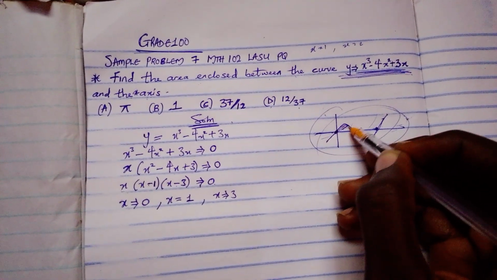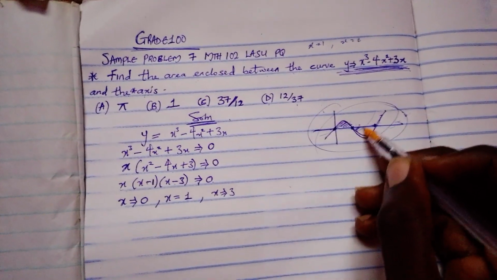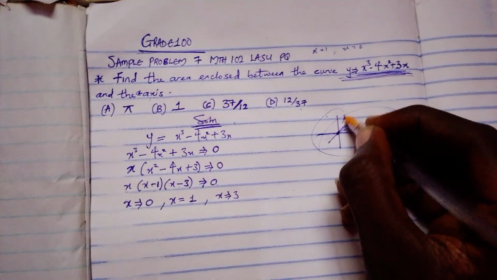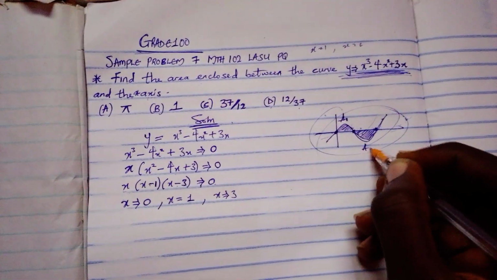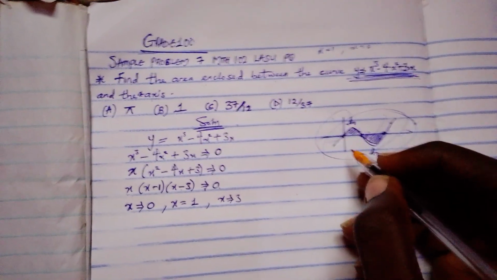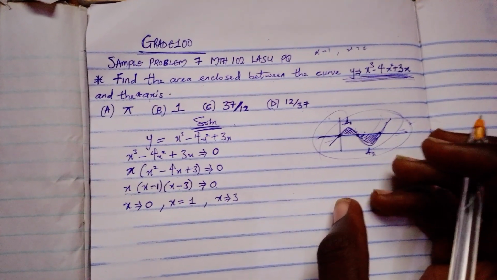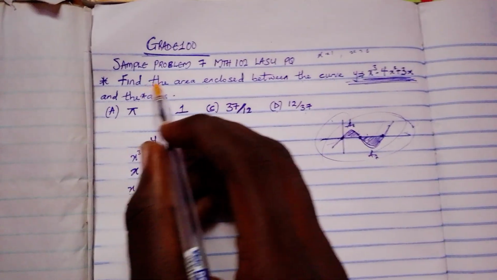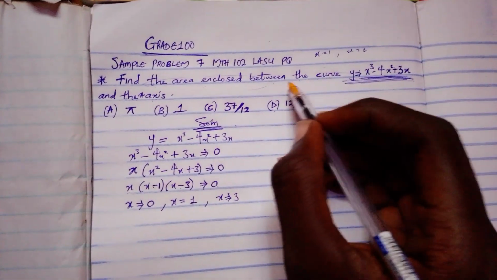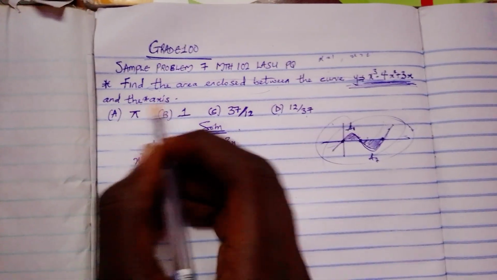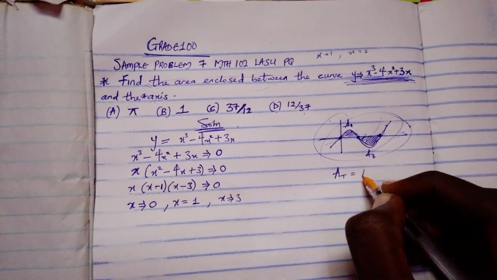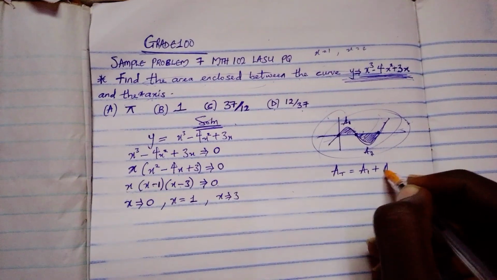So this is one area and this is another area. Let's say this one is area 1 and this one is area 2. I'm just using this for visual explanation. So the total area enclosed between this curve here and the x-axis, let's say AT, will be equal to A1 plus A2.